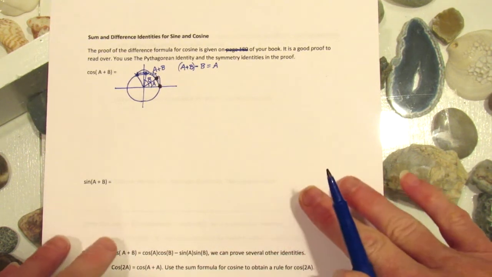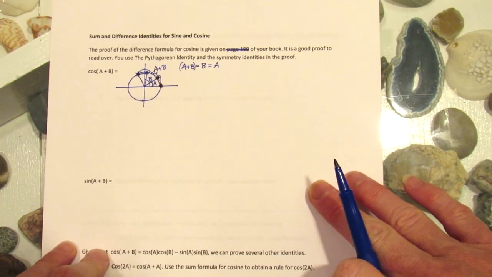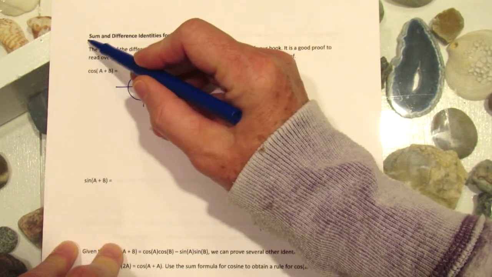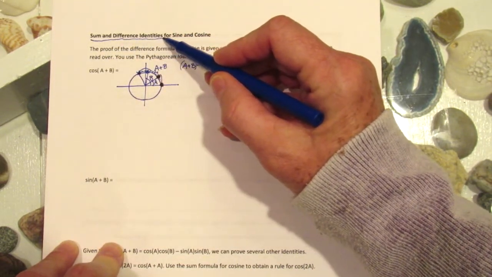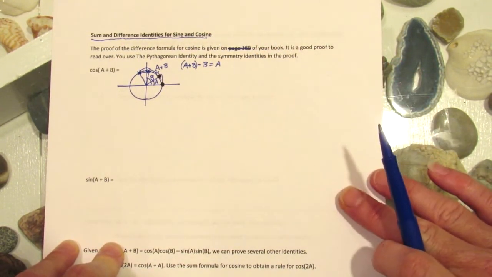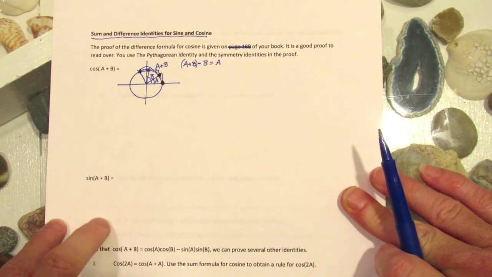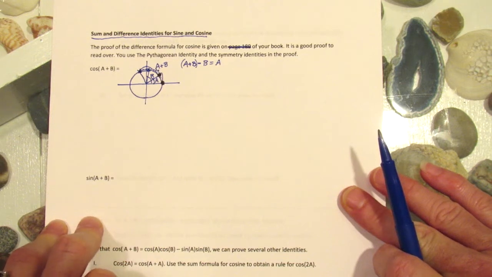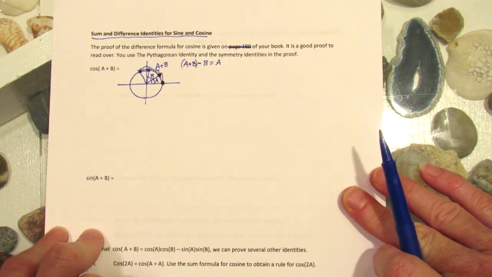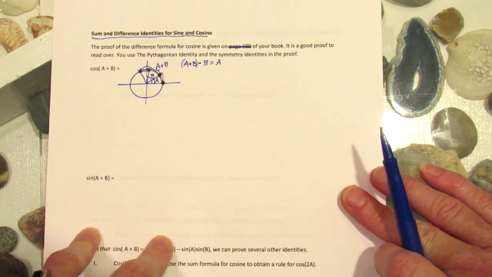We're going to go over the sum and difference identities for sine and cosine. Again, these rules get used quite a bit in calculus, sometimes more in Calc 2 than Calc 1. In trig, we're just trying to learn the rules. You really learn to appreciate them when you start to use them in calculus class.